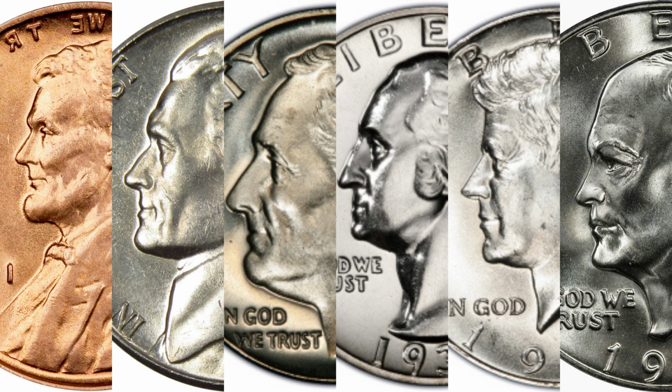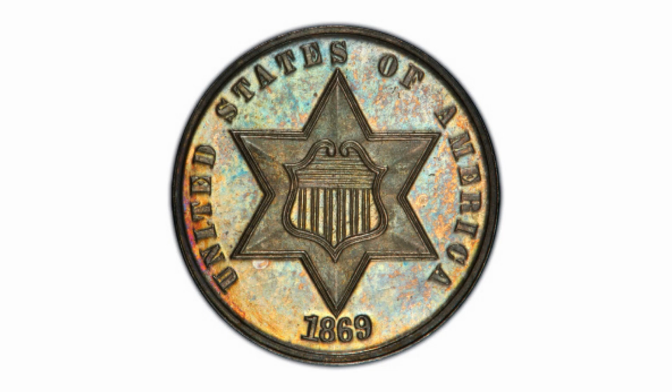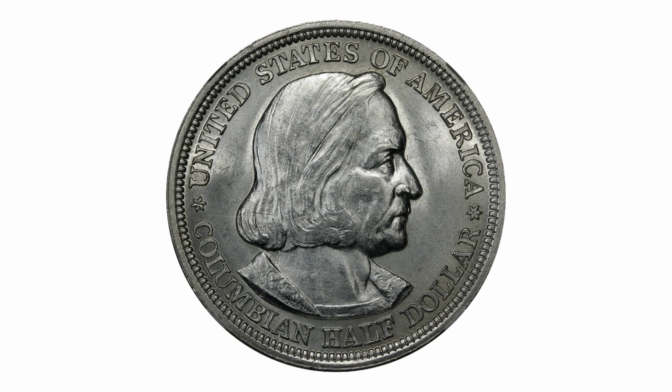For a long time, the United States refused to put real people on coins at all. Early American money used symbols instead, mostly liberty. The first real person didn't appear until the 1892 and 1893 Columbian Exposition half dollar, which showed Christopher Columbus. It was commemorative, but it opened the door for portrait coins.